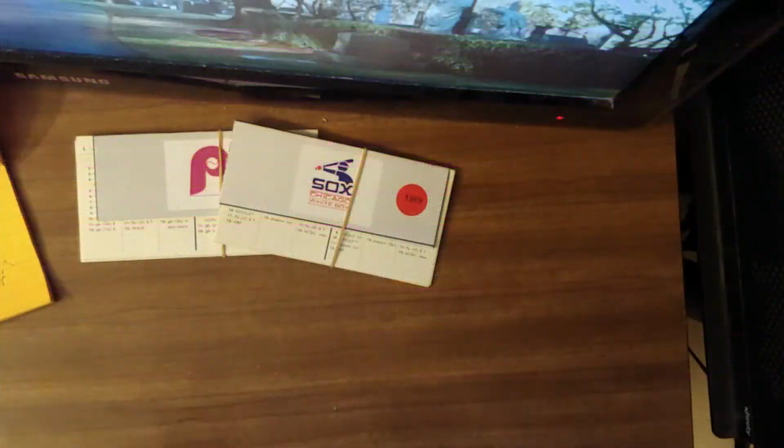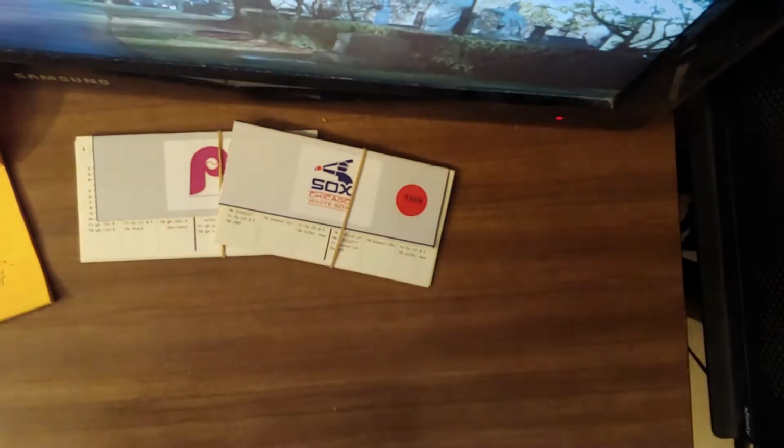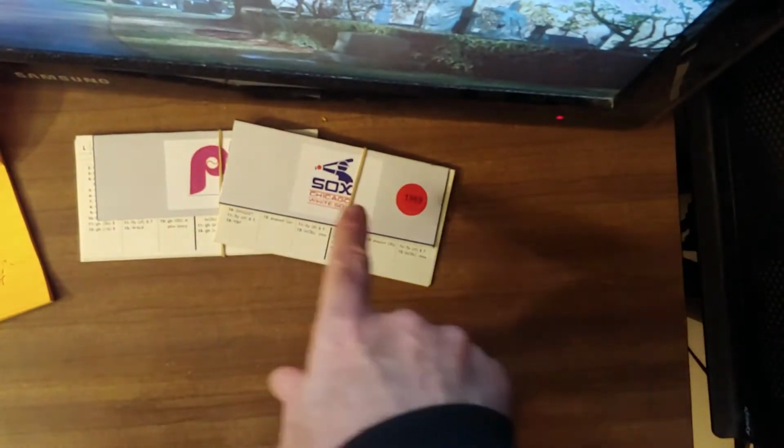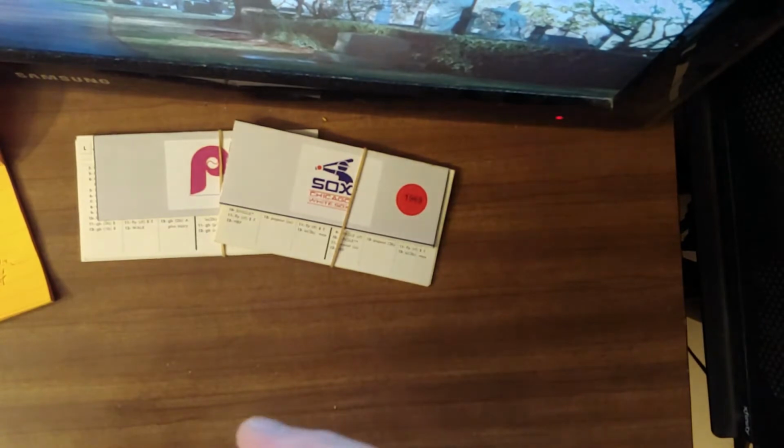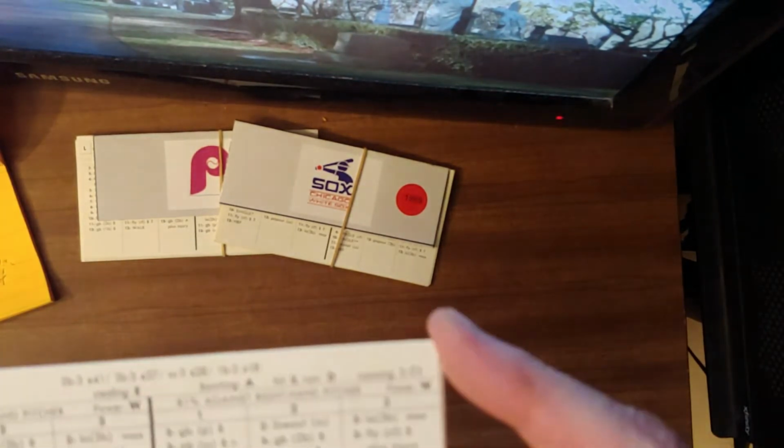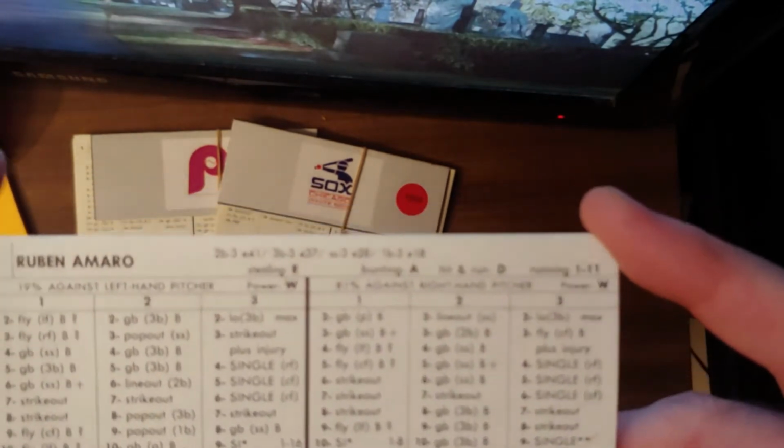Okay, so I've pulled out the 13 cards, and a couple of them are going to be in the White Sox and Philly stacks, but I want to go through these guys who are available to anybody. And obviously they're not going to be very good, but remember, this is their last chance.